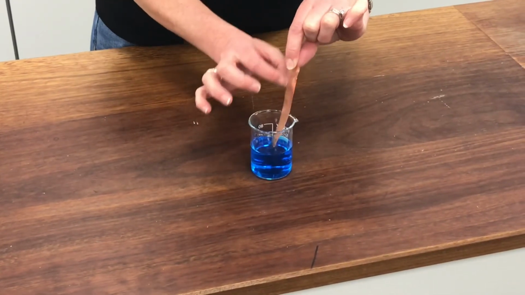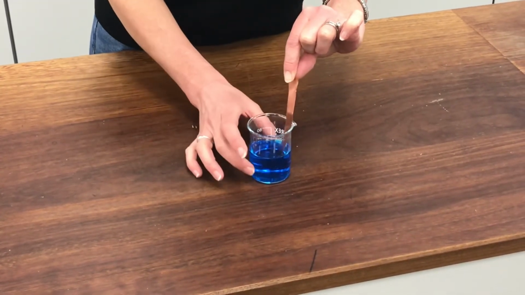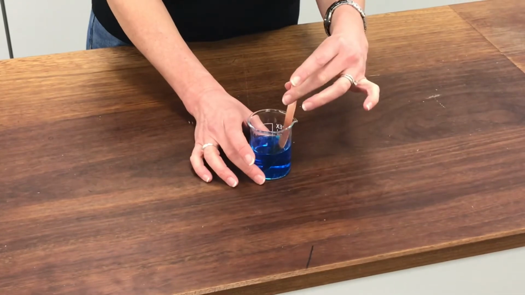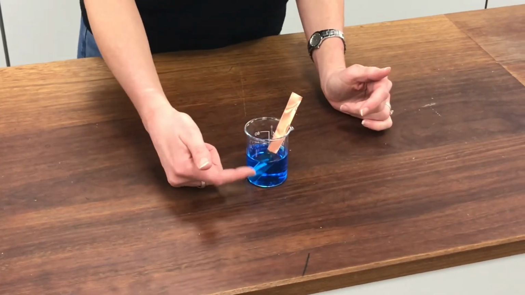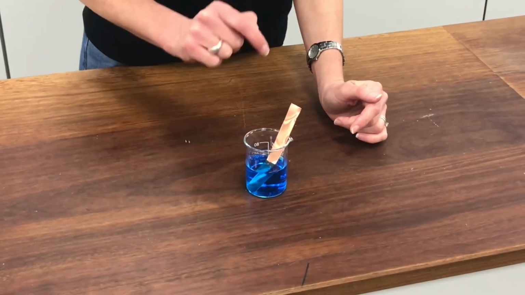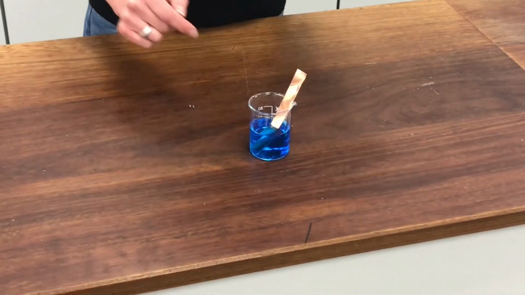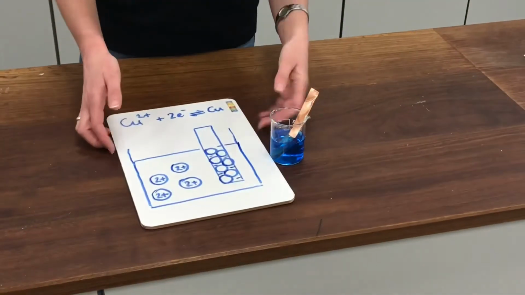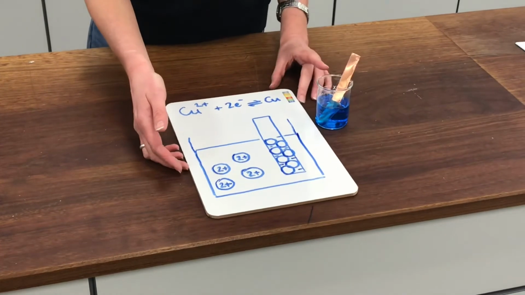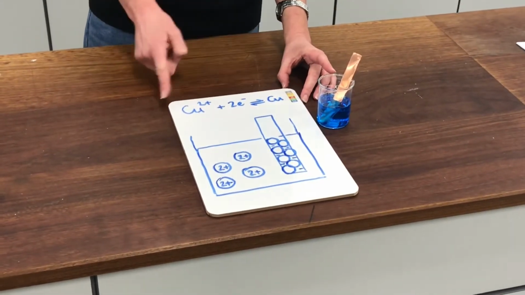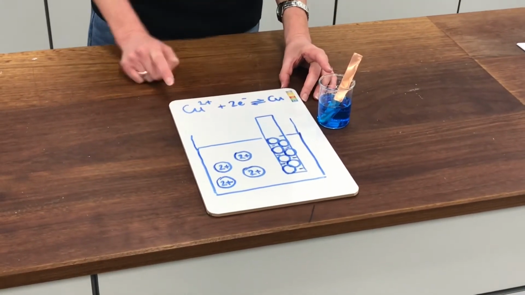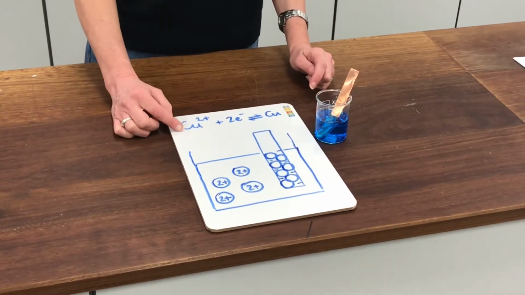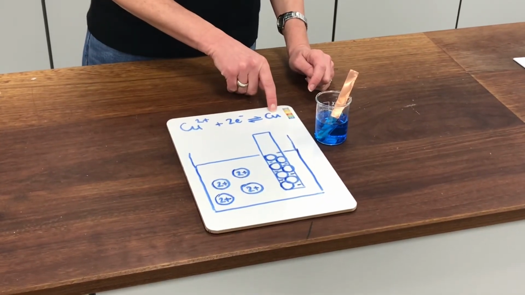So this copper metal is going to act as an electrode. Now, at the moment, there will be an equilibrium set up between the copper ions that are in the solution and the copper ions that are in this piece of metal. So I've just done a diagram of that to help illustrate what's going on. This is the equilibrium mixture that I've got: copper ions in the solution and copper metal in my electrode.